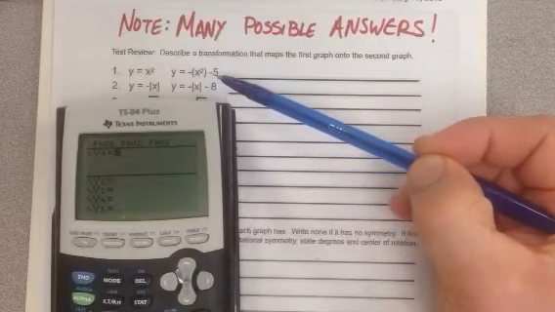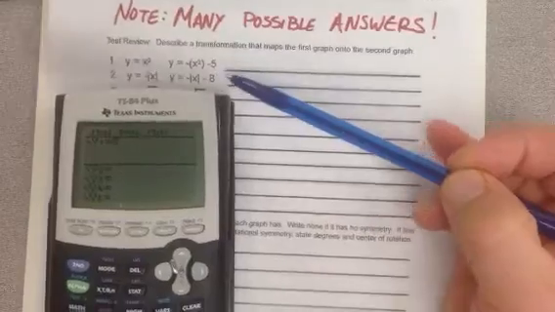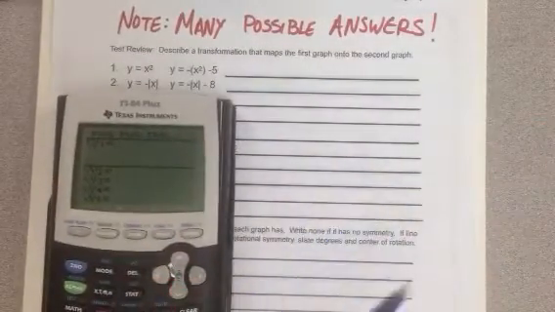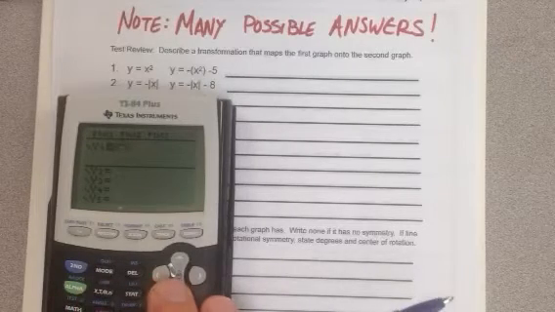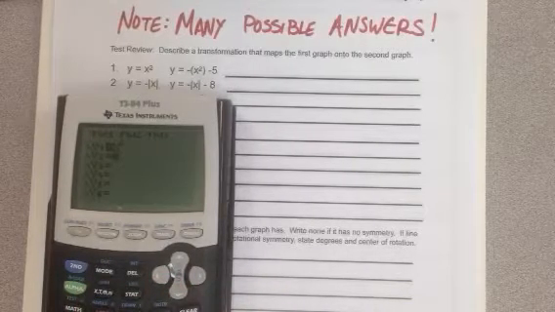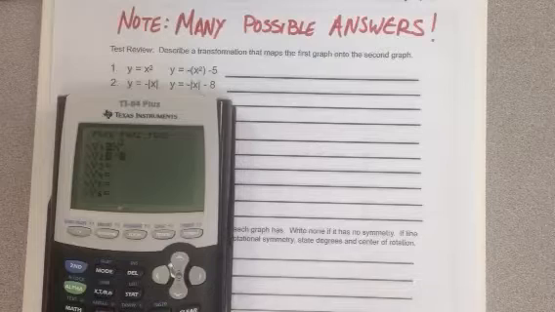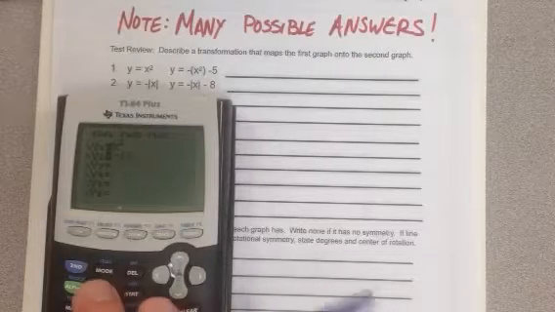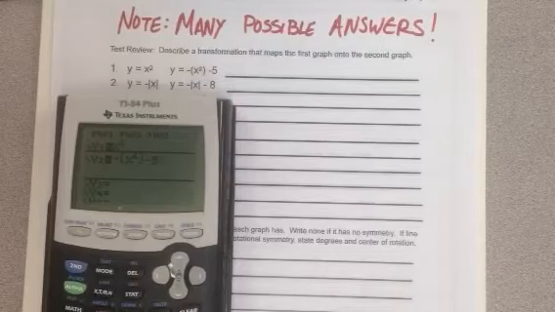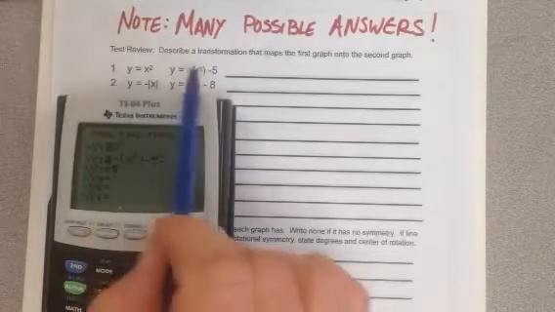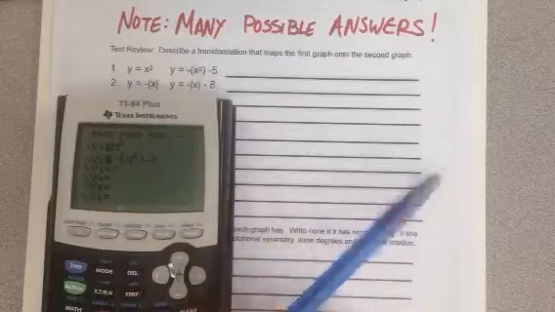You'll put them on your iPad graphing calculator. I have a graphing calculator right here that I'm going to put them on. So my first one, y equals x squared. And my second one is y equals negative parentheses x squared parentheses minus 5. I have those two in those two spots. I will graph them.